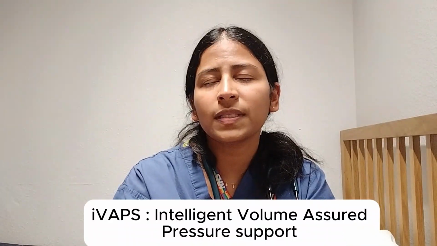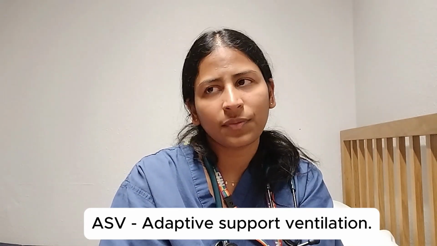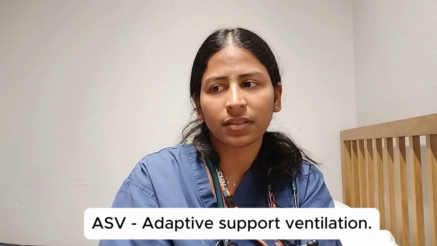For this diaphragmatic paralysis, she is on a home NIV machine, but it's a different mode on an NIV. It is called iVAPS. It's similar to ASV, I was told. I was briefly talking to the consultant about it. It's similar to the ASV setting on the ventilator, a clever method that changes the parameters of the settings to achieve your minute ventilation.